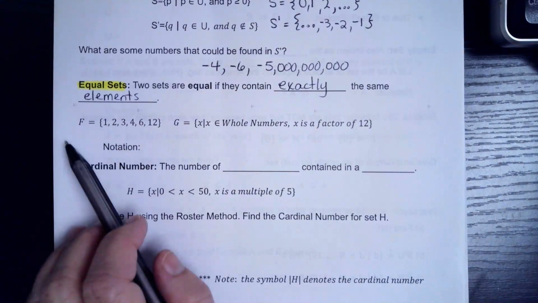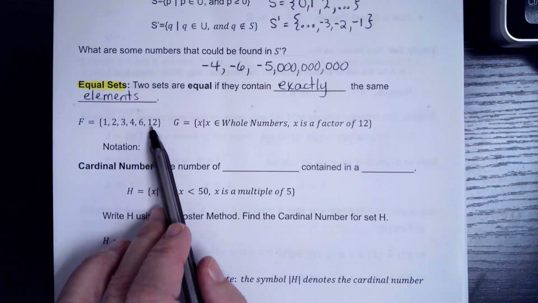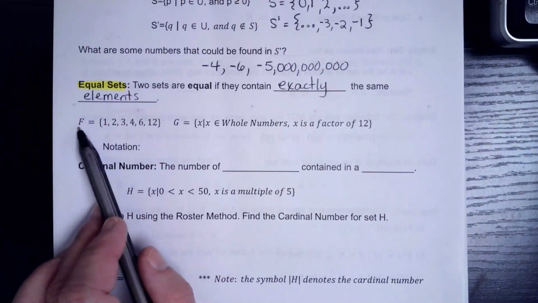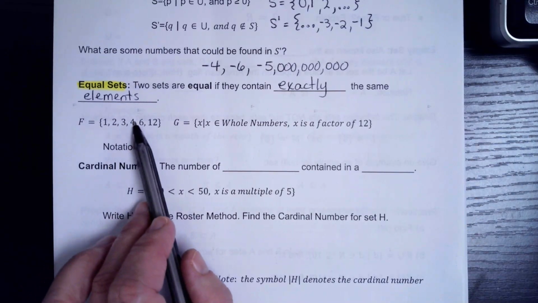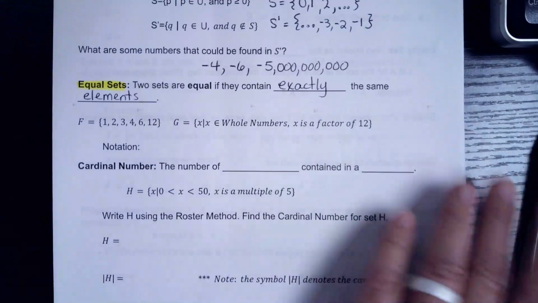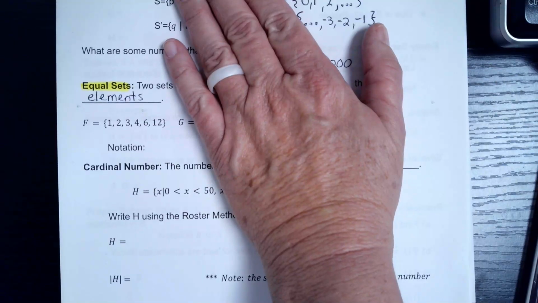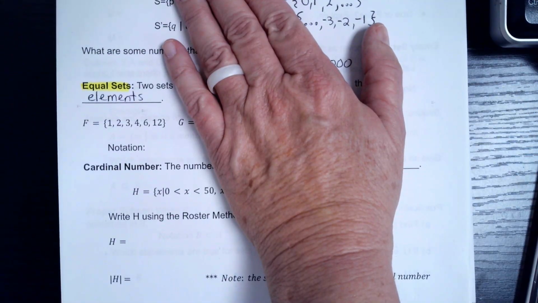Set F. What method did I use to type up set F? The roster method. I list them all. 1, 2, 3, 4, 6, 12. If I wasn't looking at this, could you give a name to that set? Could you give a verbal description? What do those numbers all have in common? The factors of 12.